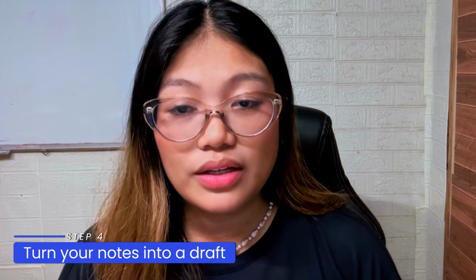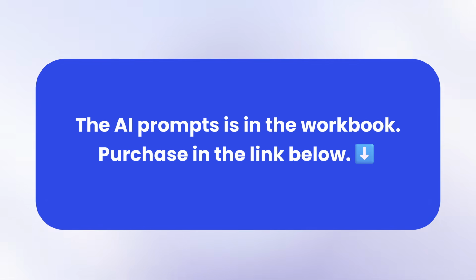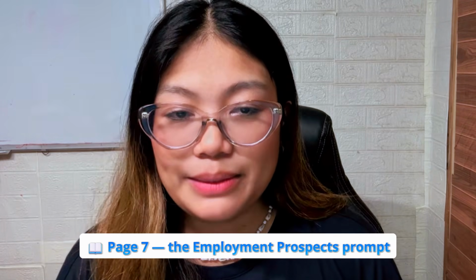Now, I'm going to walk you through the actual process of turning your notes into a draft, using employment prospects as an example. I'm not going to read the prompt out loud here because it's written and ready for you inside your workbook. So just go to page 7. That's the employment prospects prompt. All you have to do is copy it straight off from the page.